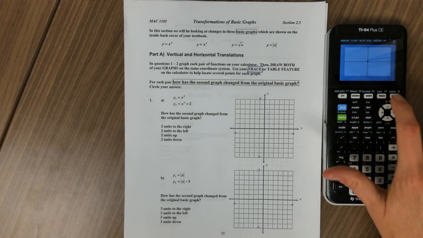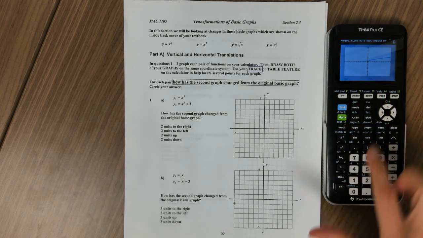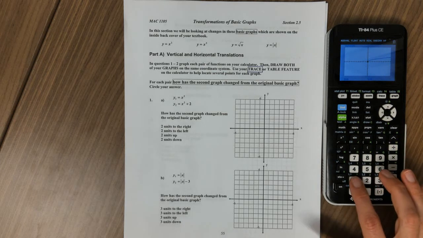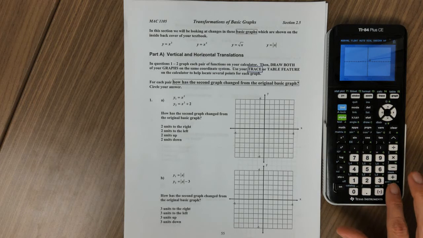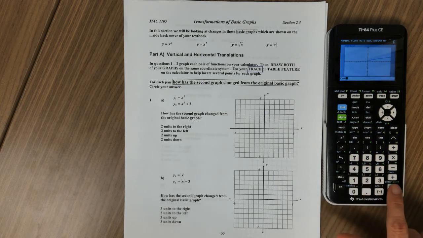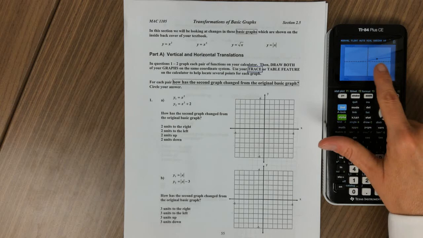I'm going to use the trace key again. It already starts at 0, 0. The square root of 0 is 0. If I type in x equals 1, I get a y value of 1. Square root of 1 is 1. If I type in x equals 4, for example, I should get 2 for my y value. The square root of 4 is 2. And there's my ordered pair 4, 2.